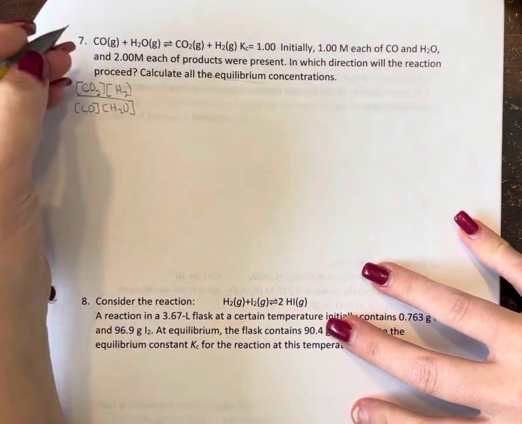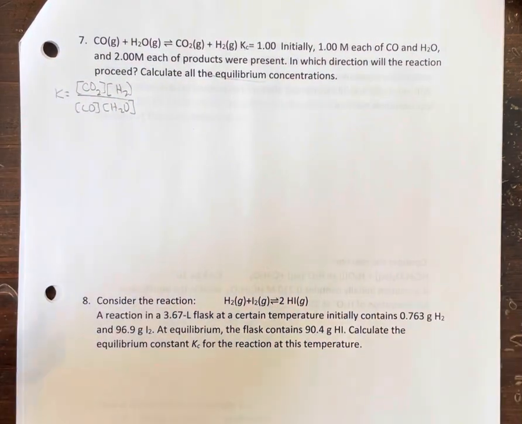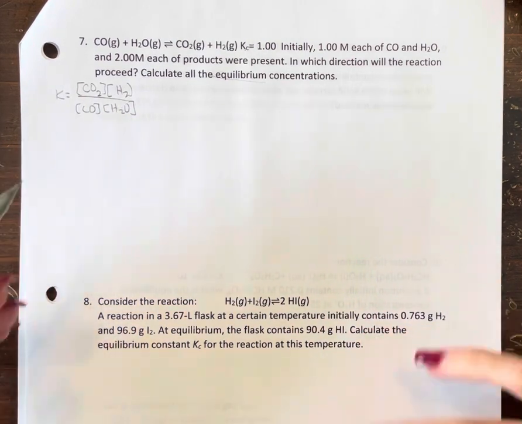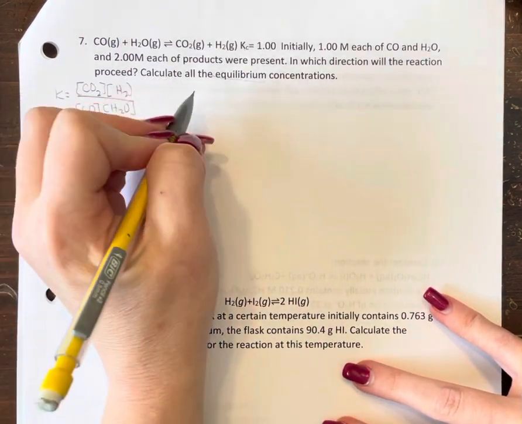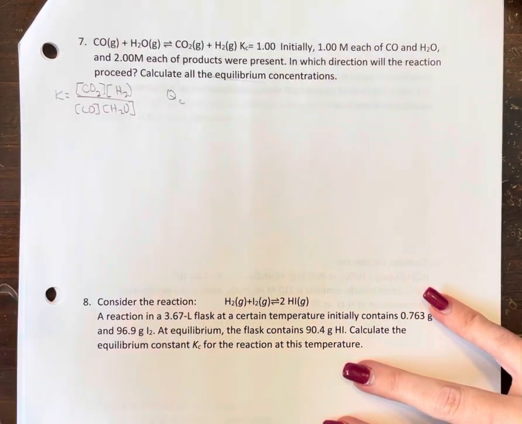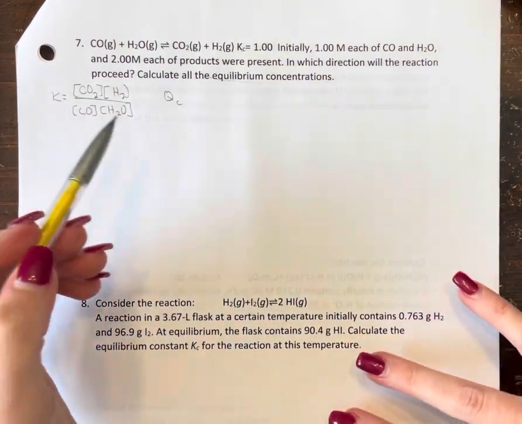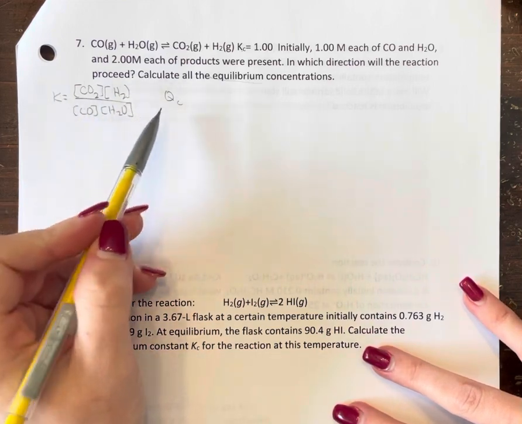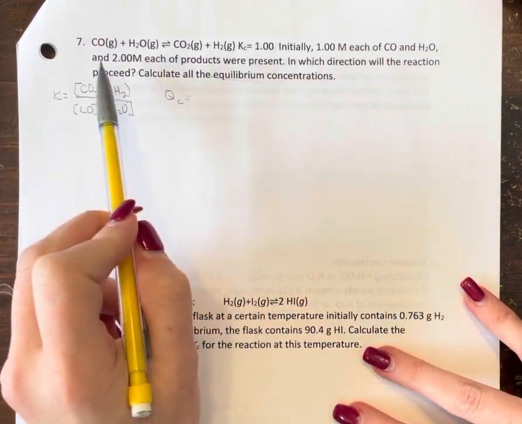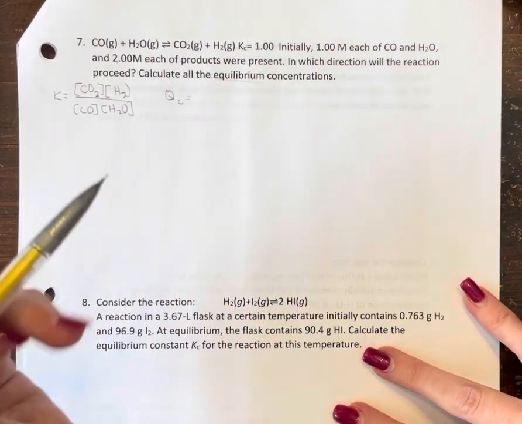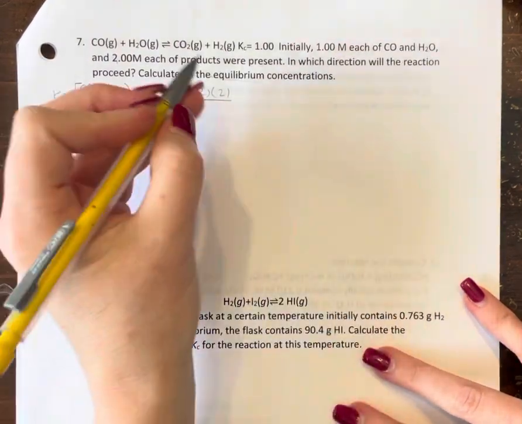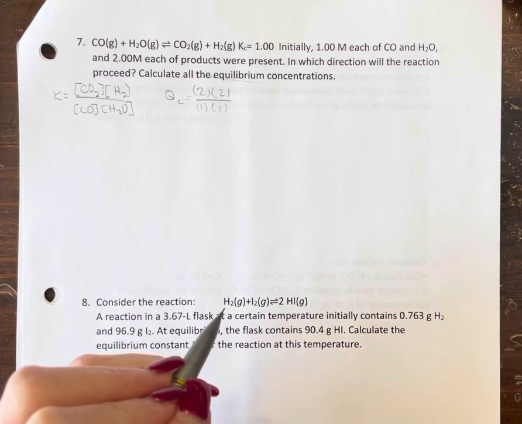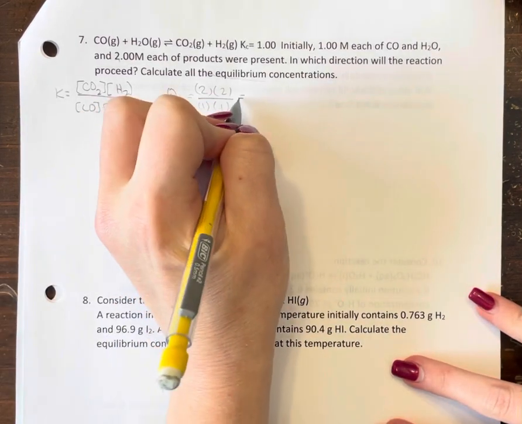Okay, now this is how we do K. Now, when you're not at equilibrium, or you're not sure you're at equilibrium, you calculate this according to what is called the reaction quotient Q. So in this case, let's calculate Q. You use the same expression, but you don't know if you're at equilibrium. So 2 molar of each of the products. So that's going to be 2 times 2, and 1 molar of each of the reactants. All right, you can see that that's 4.